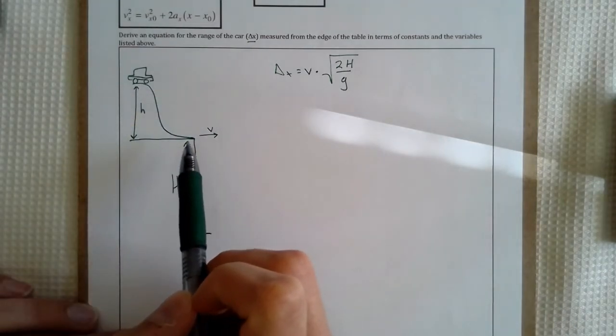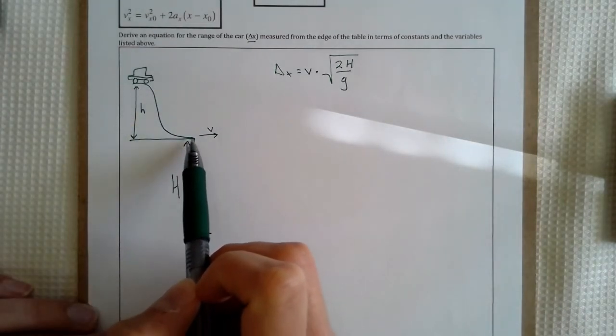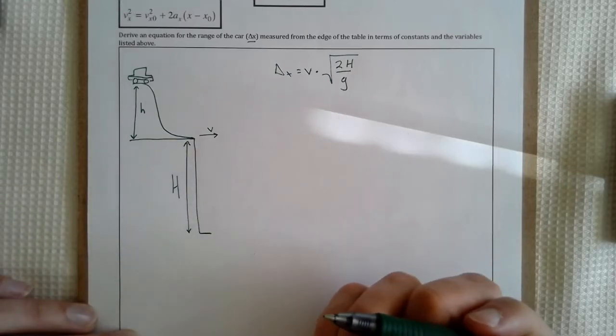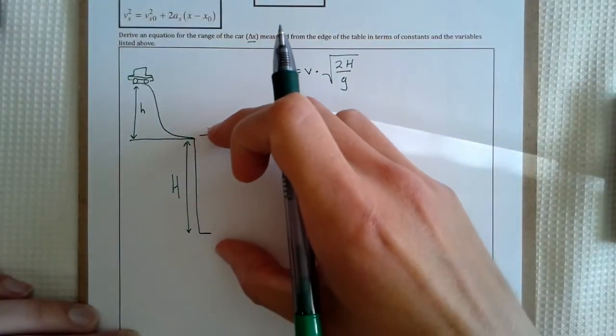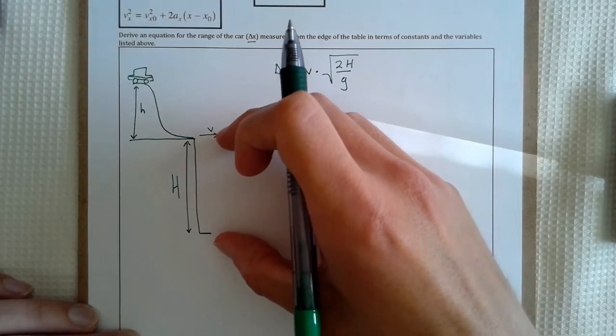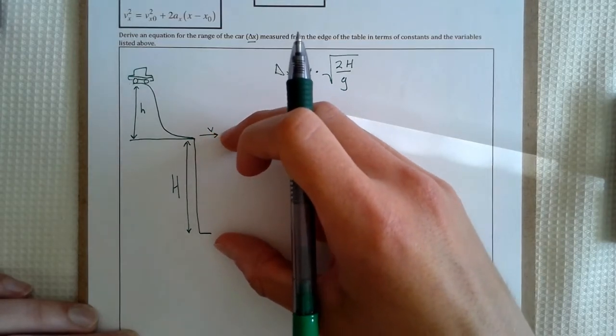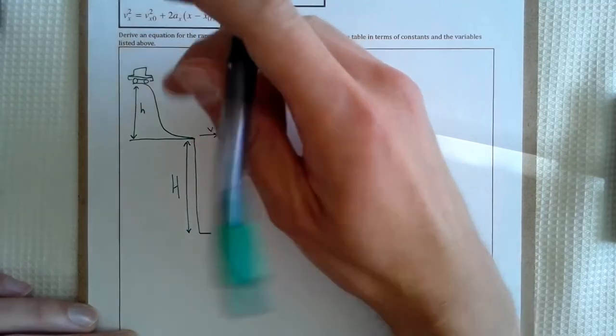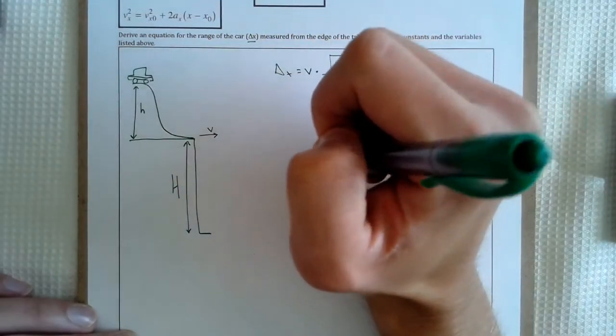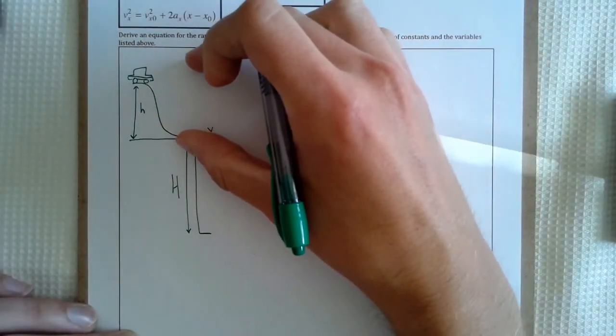Then at the bottom of the hill, we have all kinetic energy. If you just focus on this part. Technically, there's still some potential energy because we're still on top of a table. But you can choose to focus just on this part because we only care about speed at the bottom of the hill. And we're just going to isolate in on that.